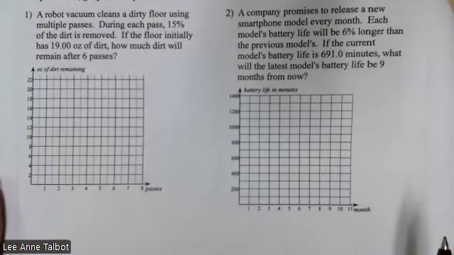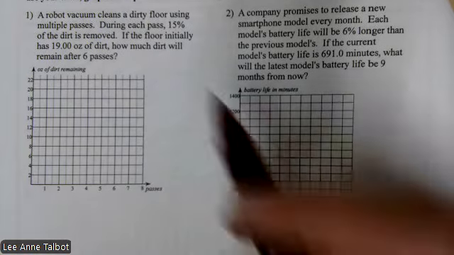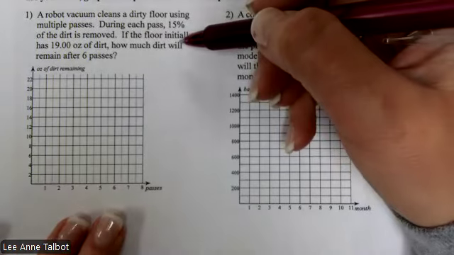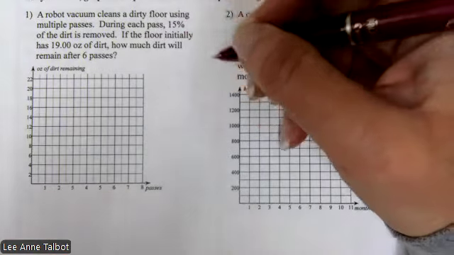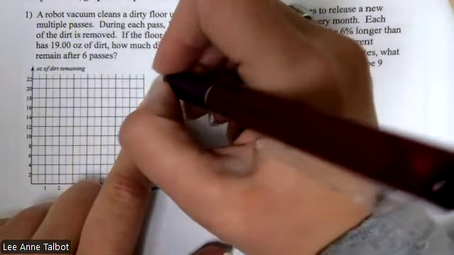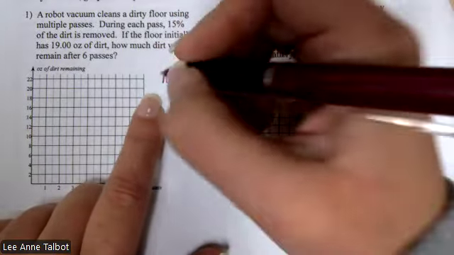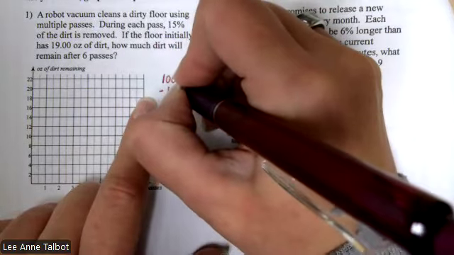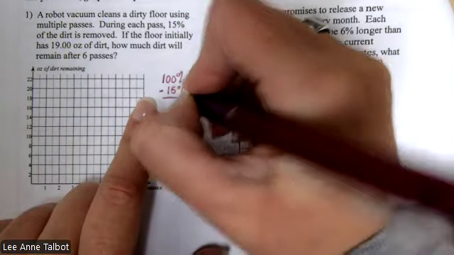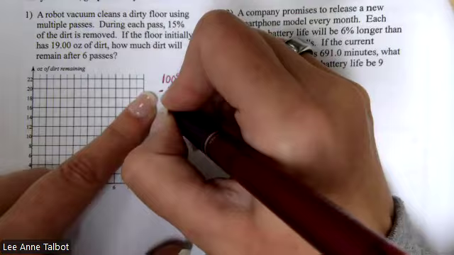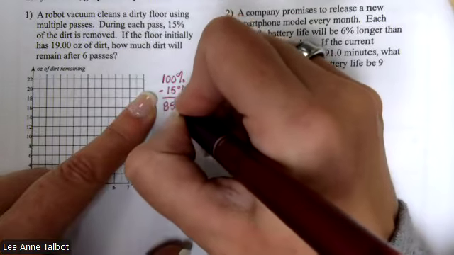Okay, here's my question. Is it gaining 15% or losing 15%? Losing. Okay, so this is what you do. You go 100% minus 15%. So it's removing 15% each time, which equals 85%.